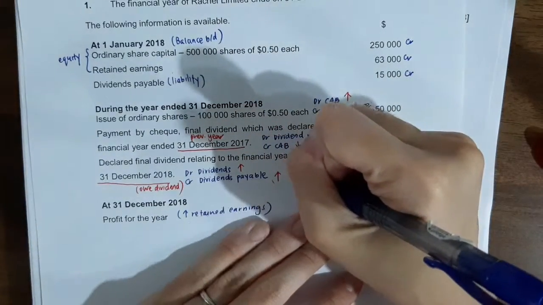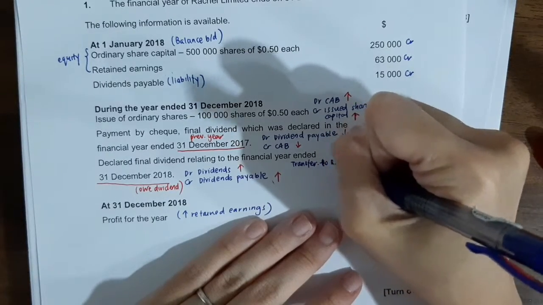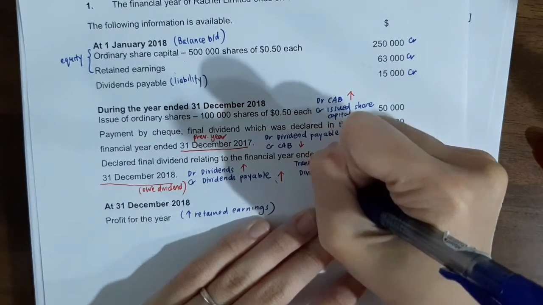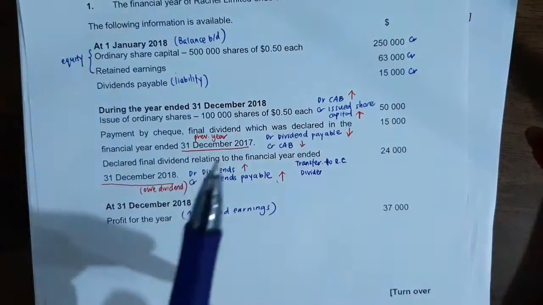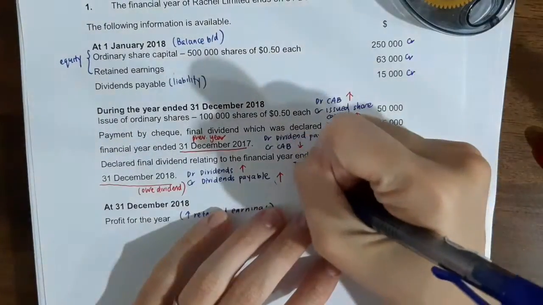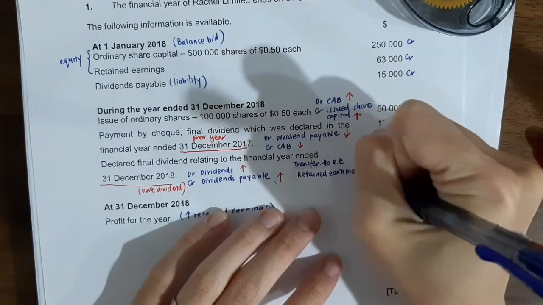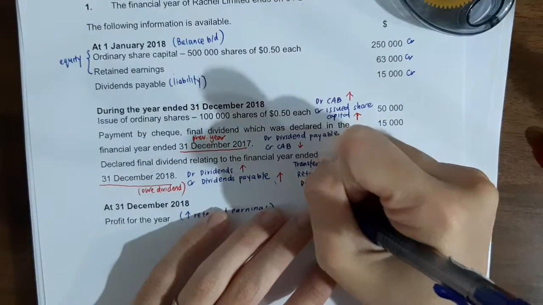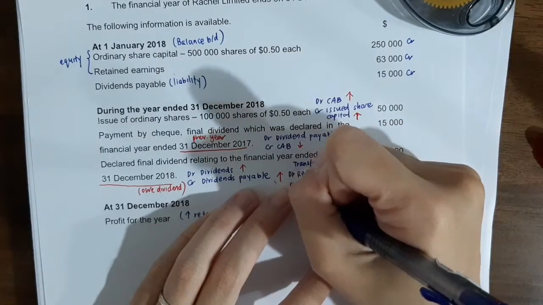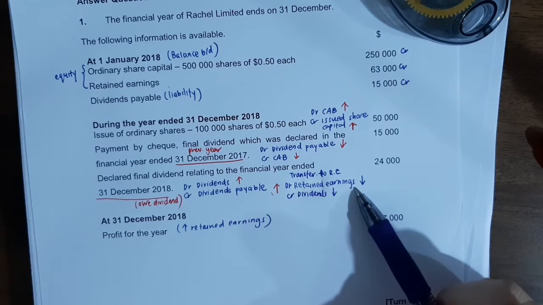Therefore, retained earnings will go down because dividends reduce retained earnings.